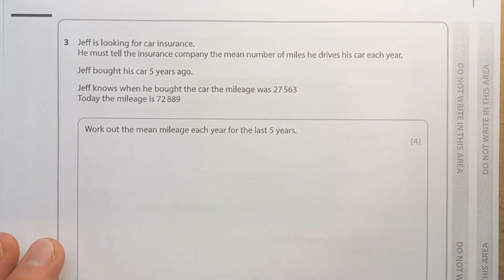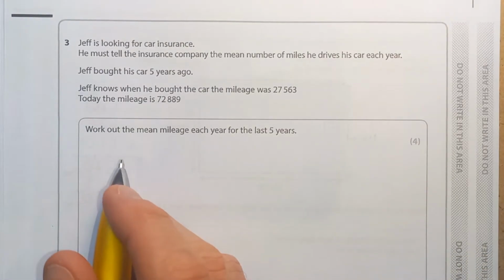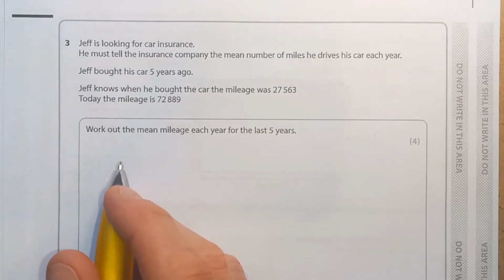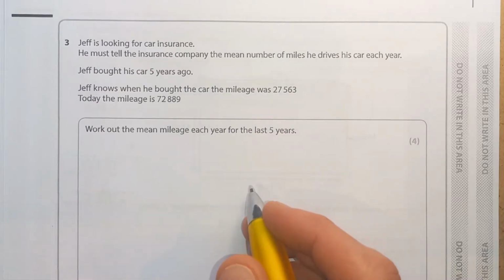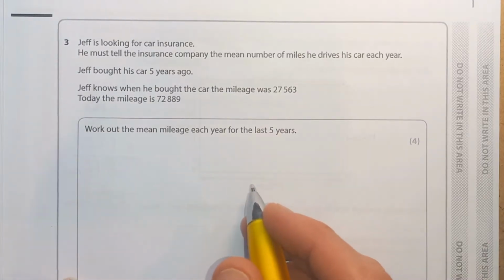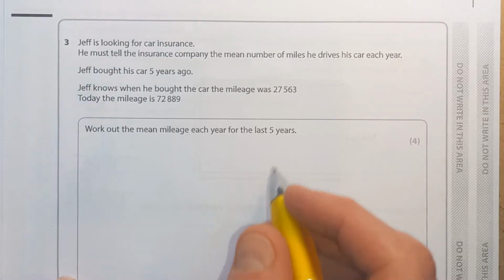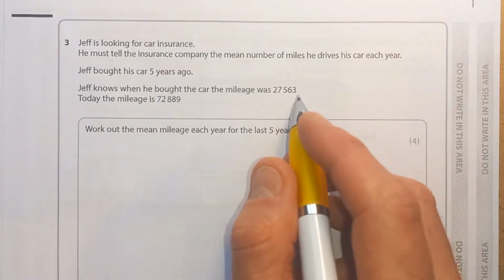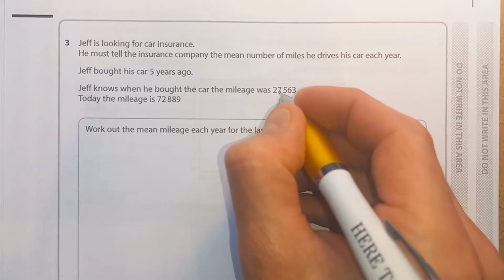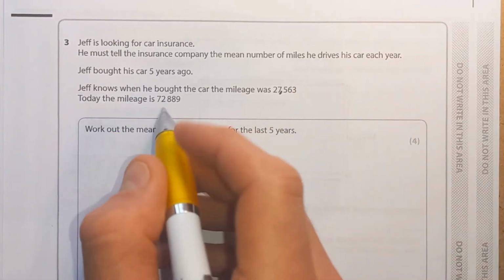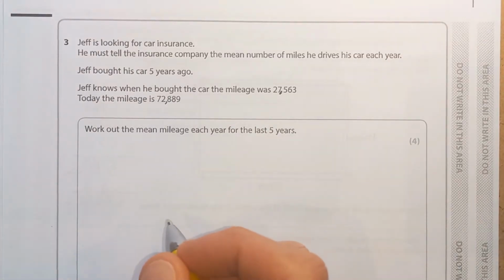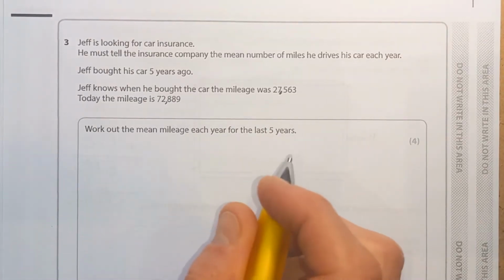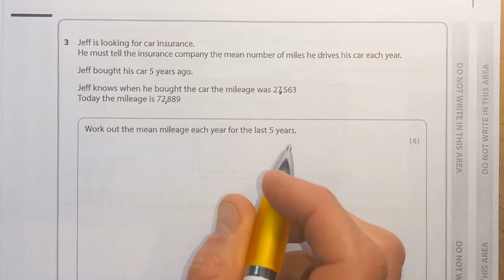Question 3. Jeff is looking for car insurance. He must tell the insurance company the mean number of miles he drives his car each year. Jeff bought his car 5 years ago. Jeff knows when he bought the car, the mileage was 27,563. I'm going to put a comma in there, make it easy to read. Today, the mileage is 72,889. Work out the mean mileage each year for the last 5 years.